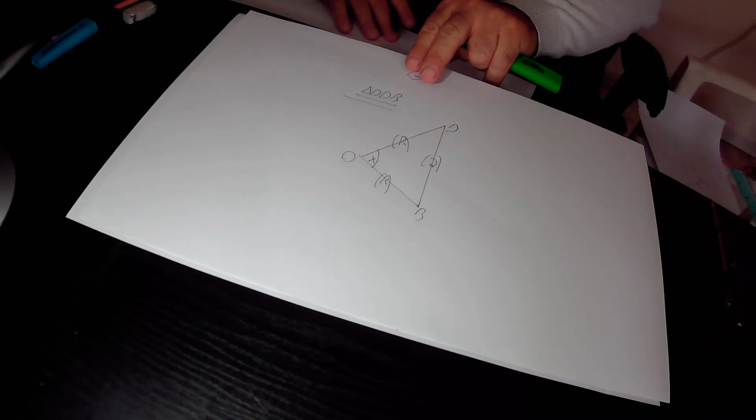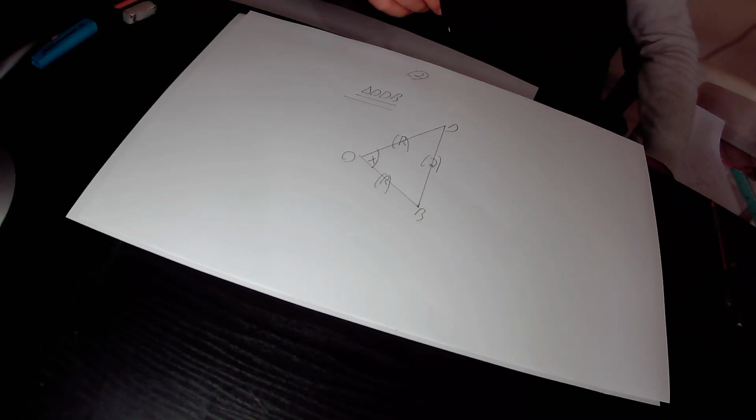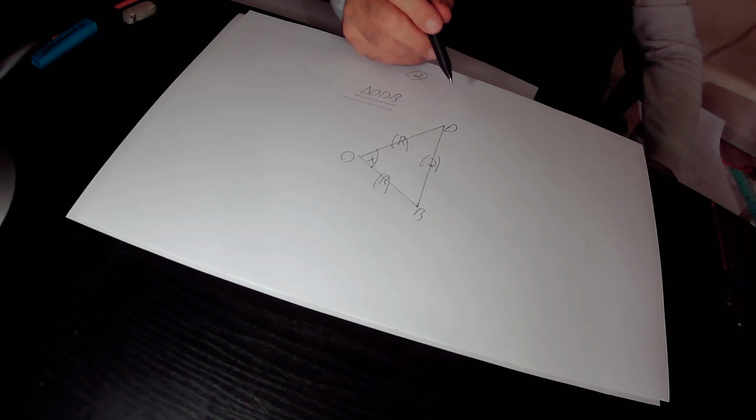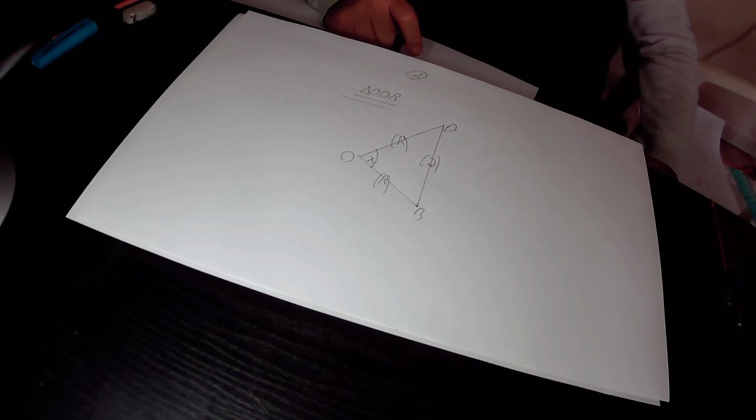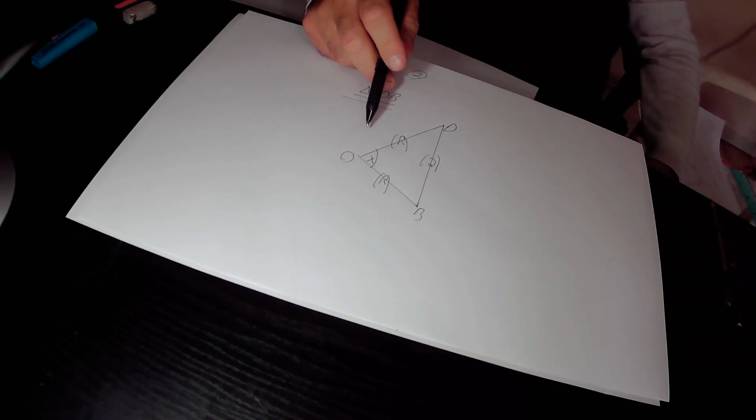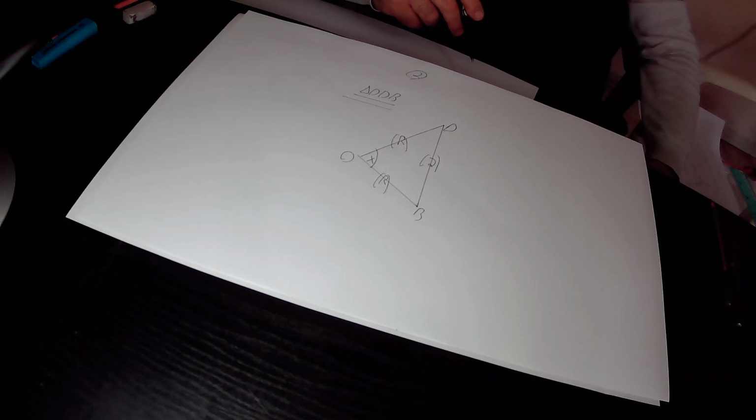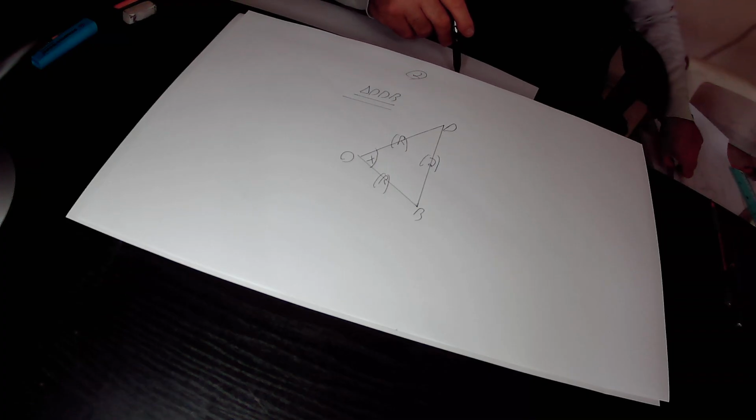This is triangle OBD that I copied from the original drawing. Now we will apply the law of cosines in this triangle OBD. So let me quickly put up the law of cosines.